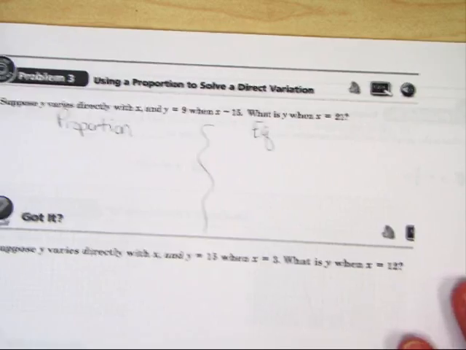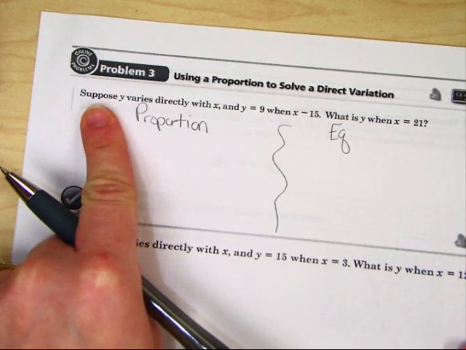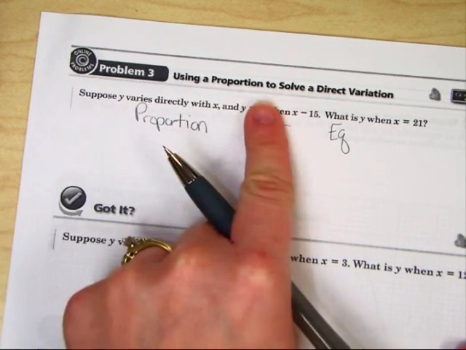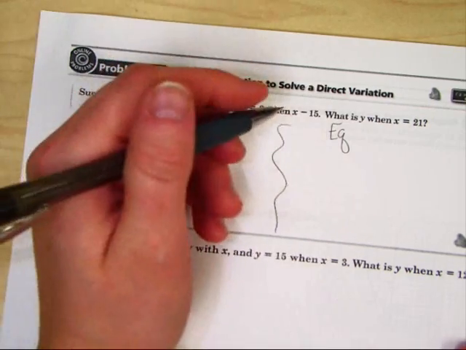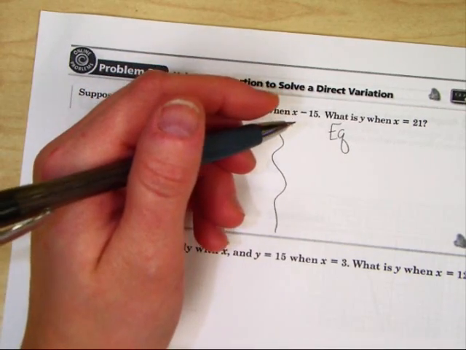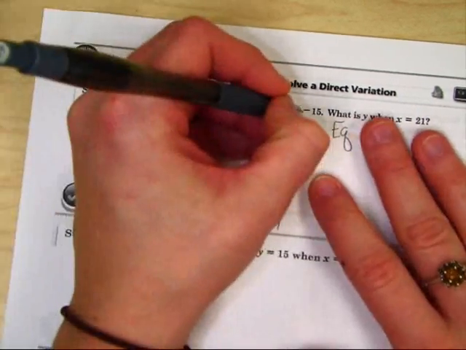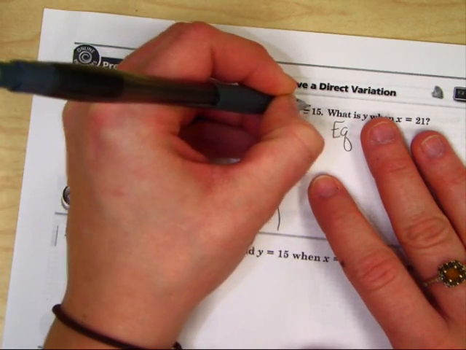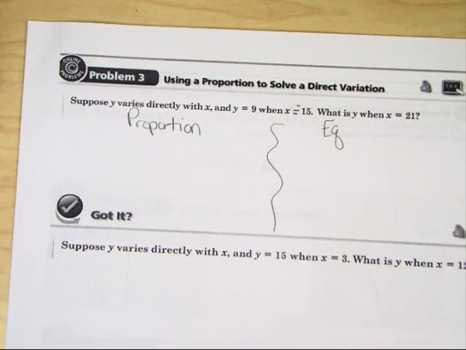Don't get it wrong. It says suppose that y varies directly with x, and y is 9 and x is negative 15. And can you make that please say equals negative 15? I'm not sure why that happened. Make that say equals negative 15. What is y when x is 21?